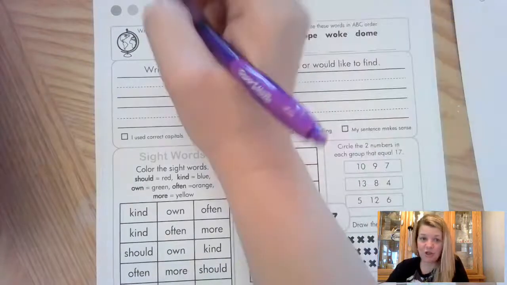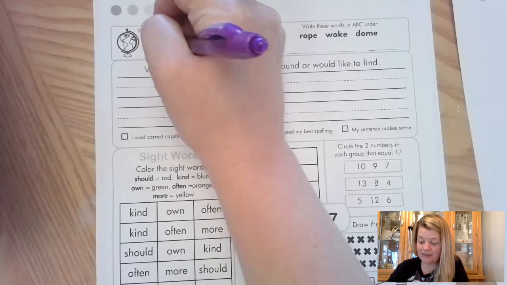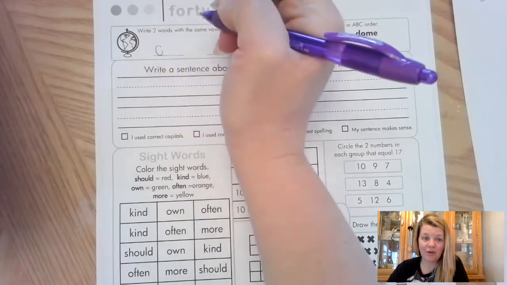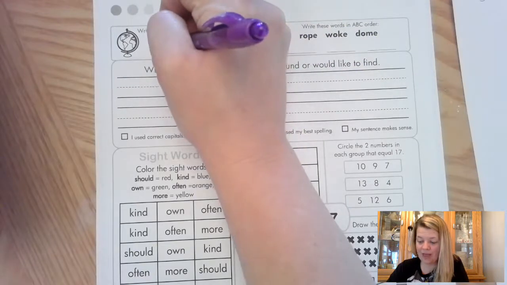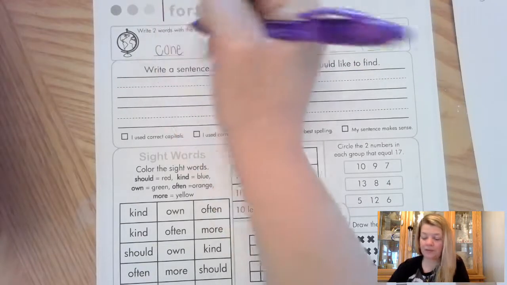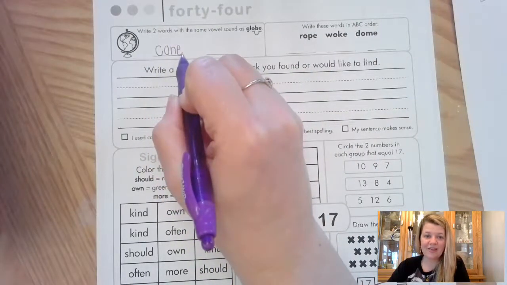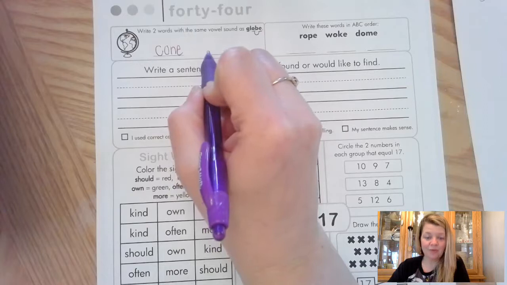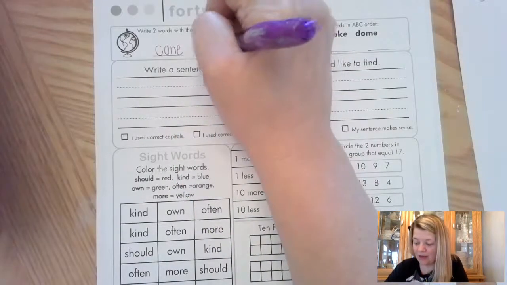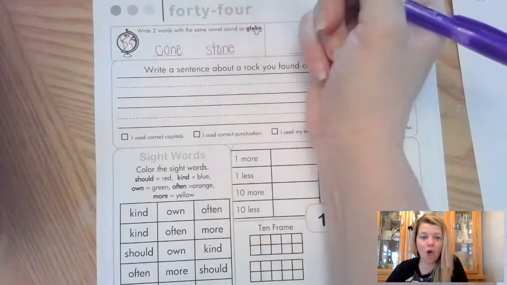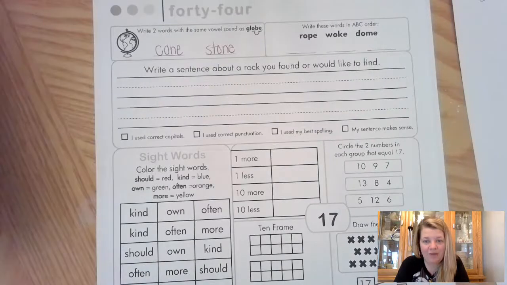The first one is cone. I know cone starts with the letter C, and then I do know that this spelling pattern I'm going to write, O-N-E. There's my vowel, consonant, vowel. The next word that I'm going to write is the word stone. S-T-O-N-E. Stone. I sounded that out to make sure all those letter sounds were there.